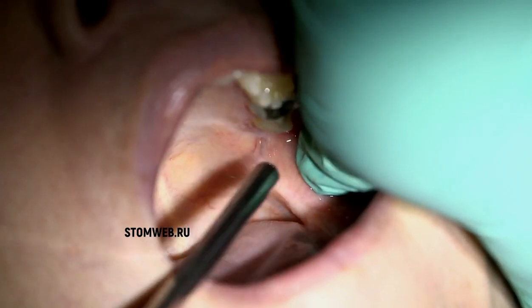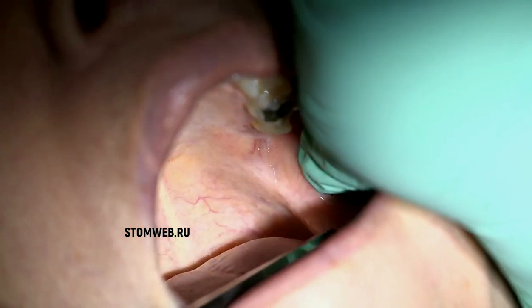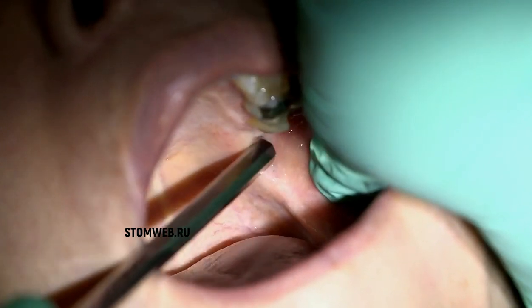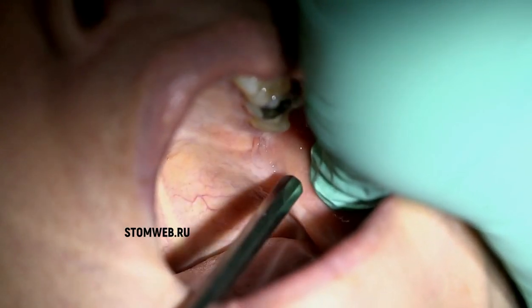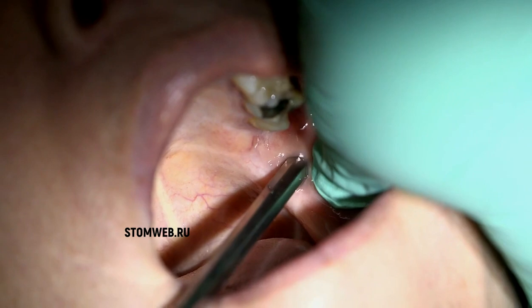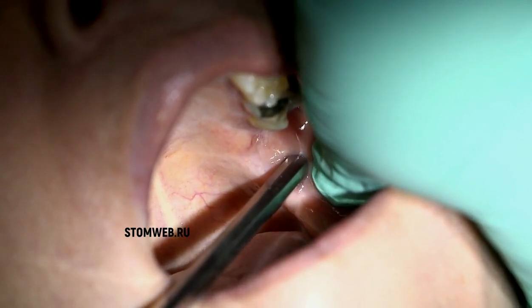Next, we need to identify the pterygomandibular raphe, which is this band of tissue. Then we need to identify the pterygotemporal depression, which is lateral to the raphe. Here we identify the insertion point.